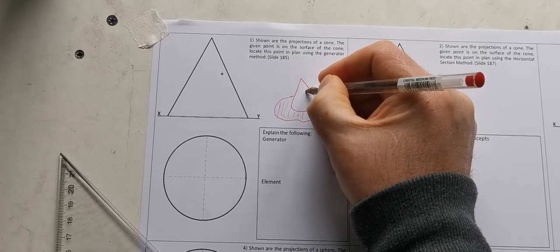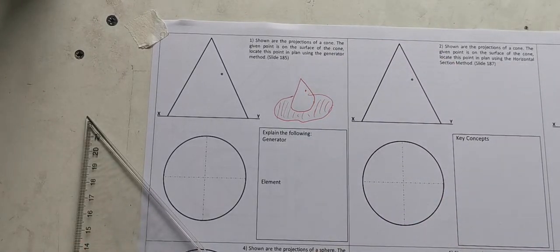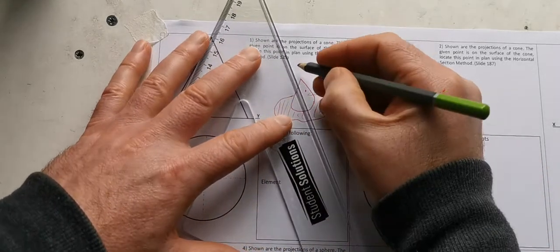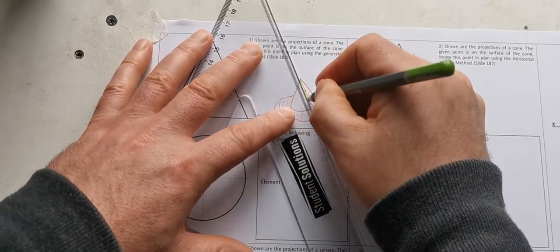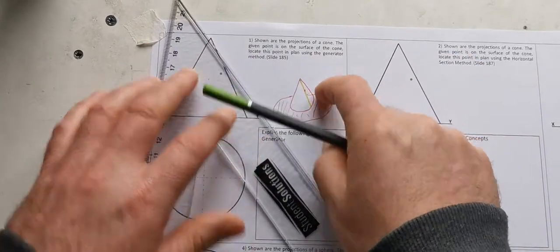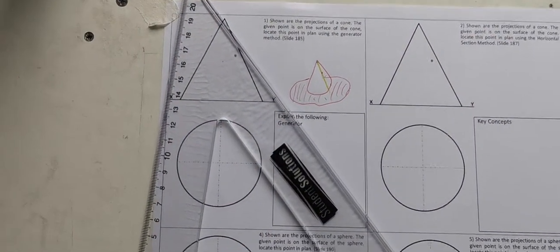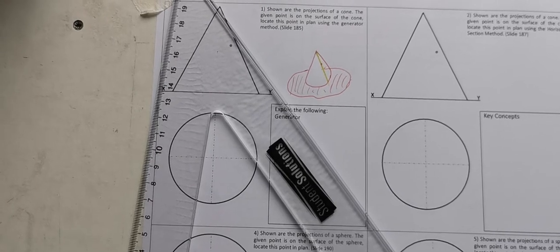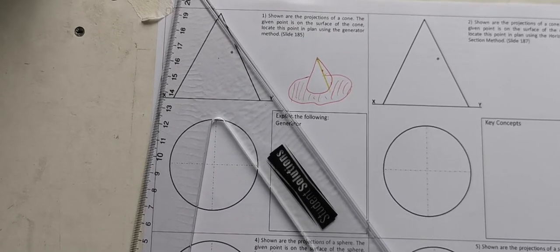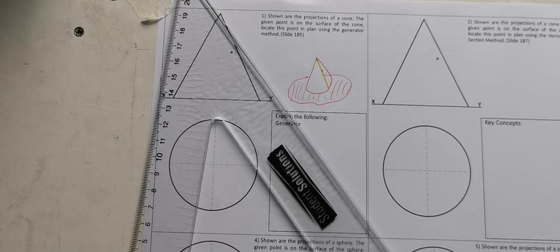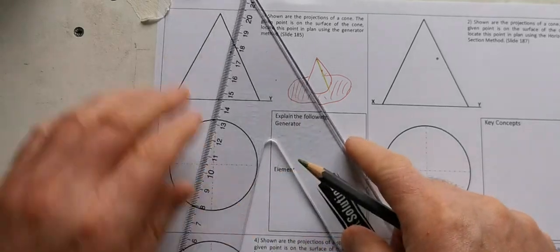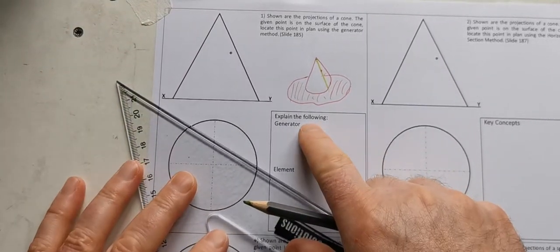And if you've got a point on the cone, I'll go with a different color here, like a green string going from the top of the cone to the base of the cone, and that's going through our point. I'll just zoom in on this a little bit more. We can easily find that green string in front view and top view. One of the things that's asked here though is explain the generator.